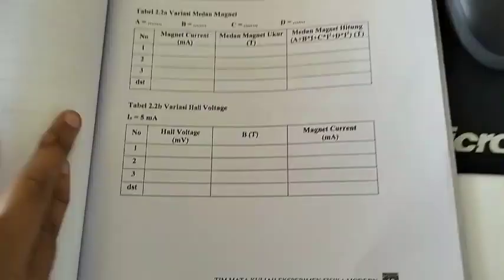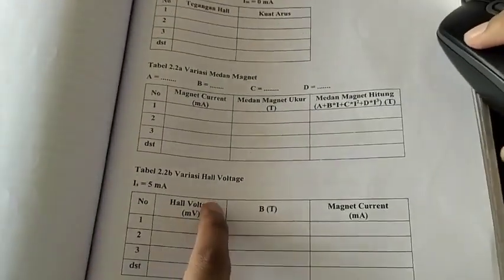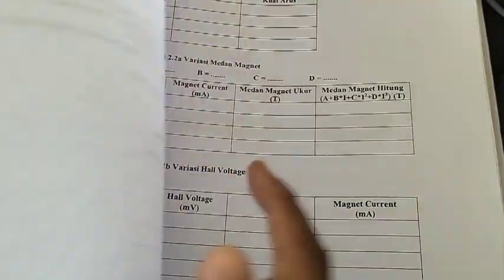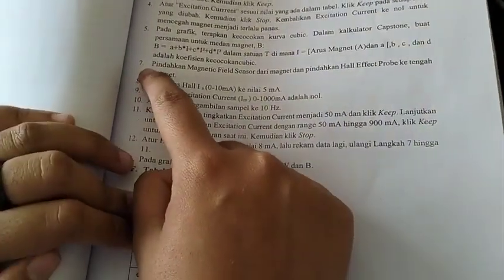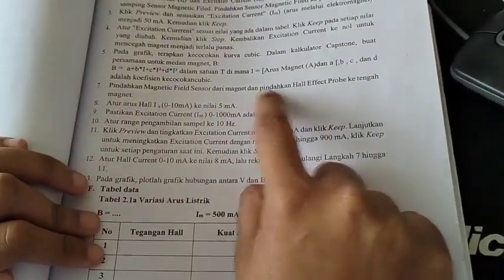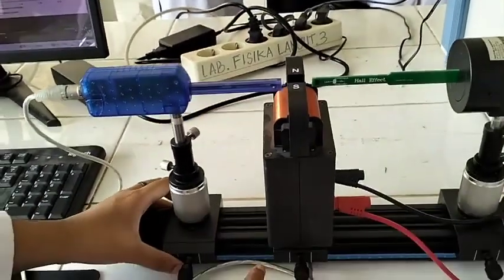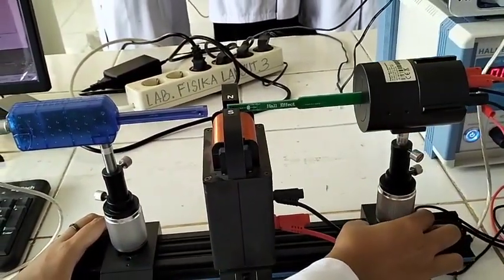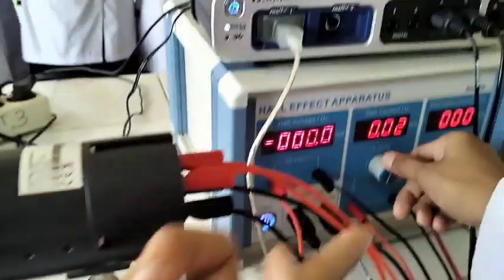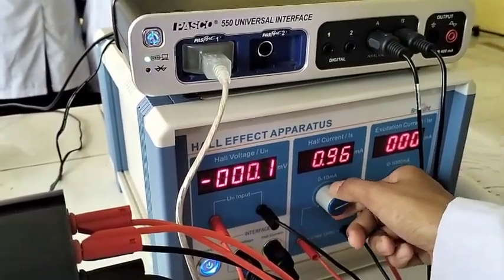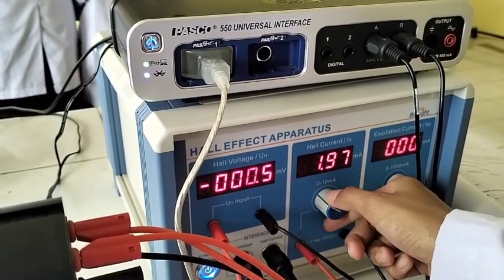Click keep to record the data. In step 4, after that, adjust the excitation current according to the values in the table. Click keep for each change and stop when done. Make sure the excitation current is returned to 0 to prevent overheating.